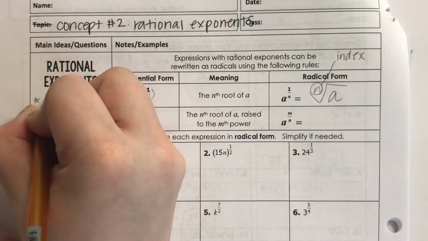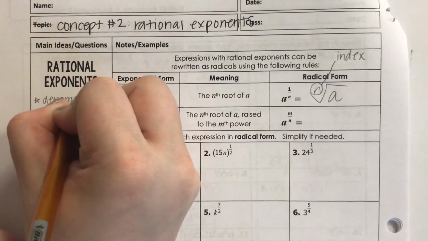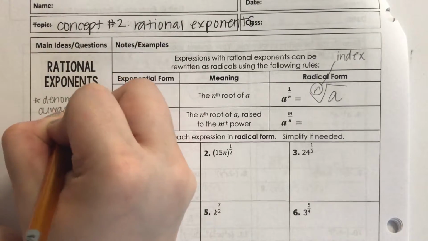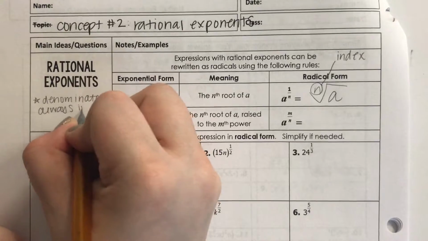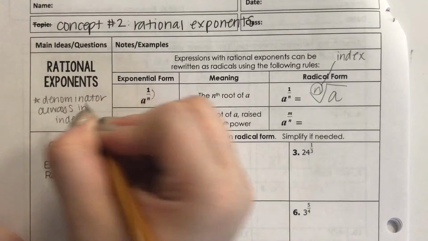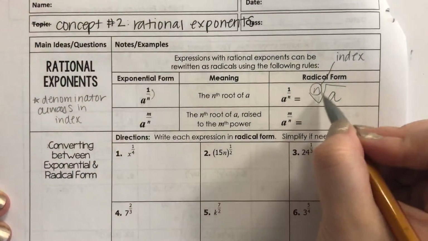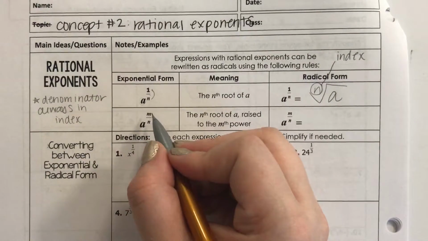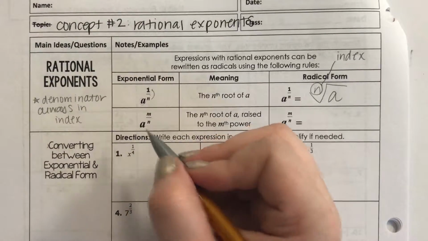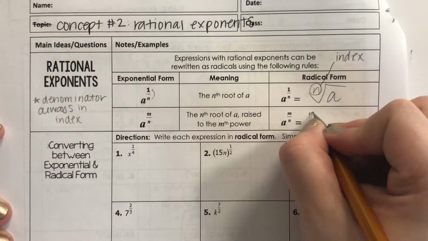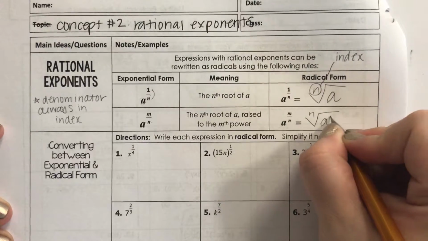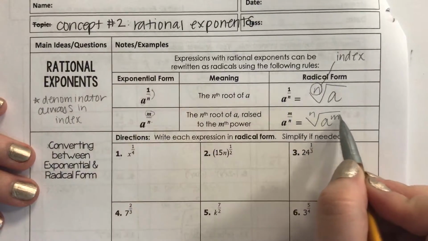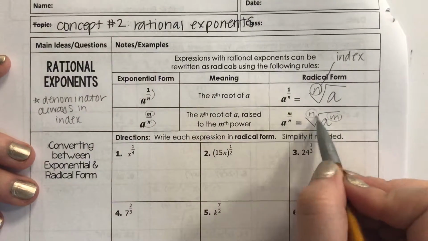So we'll write that down. Denominator always in index, okay? Which is the little number up here in the radical sign. So if I have a number raised to a fraction with not 1 in the numerator, but another number, you're still going to have n goes in the index like this, and you're just going to have that number raised to that power on the inside. So this is your numerator, goes on the inside, denominator goes in the index.